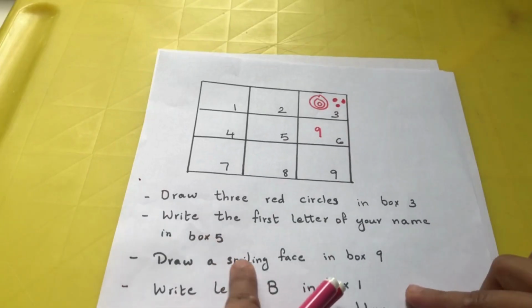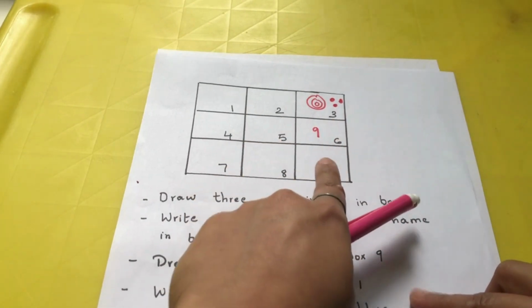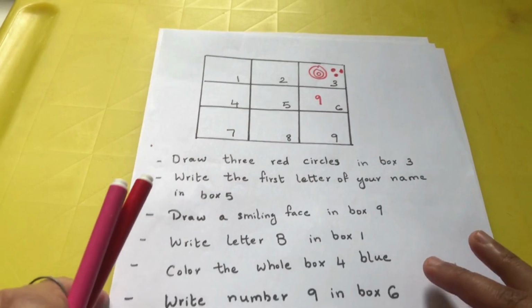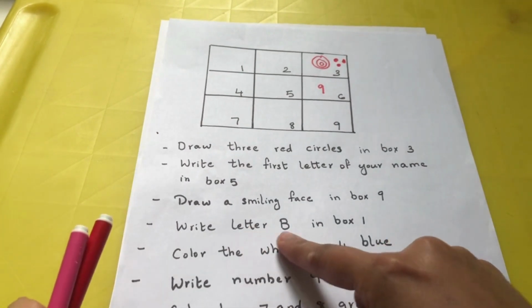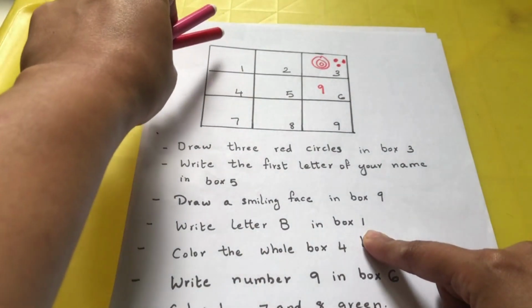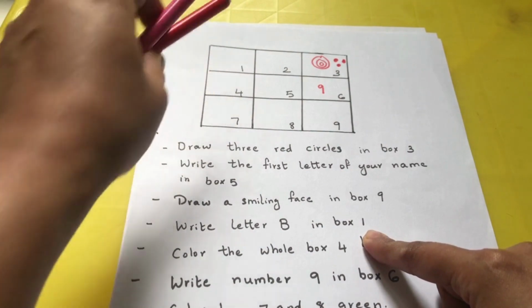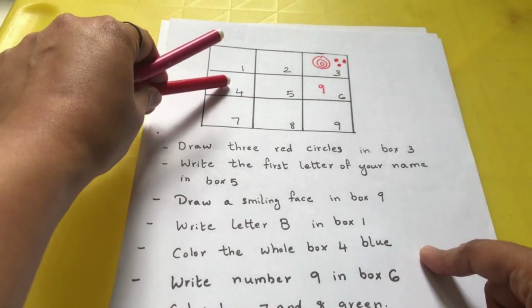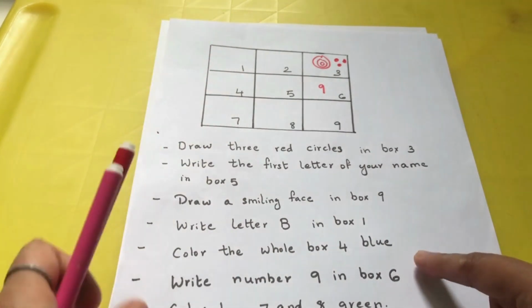Next instruction is to draw a smiling face in box number 9. So he has to find box number 9 and he has to draw a smiling face. Next is write letter B in box 1. So find box 1 and write letter B. Color the whole box 4 blue. So this is box 4 and he has to color it blue.